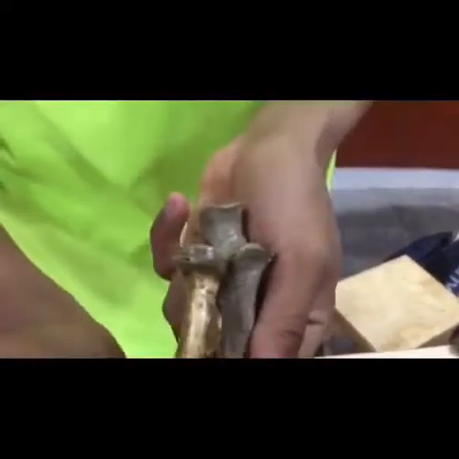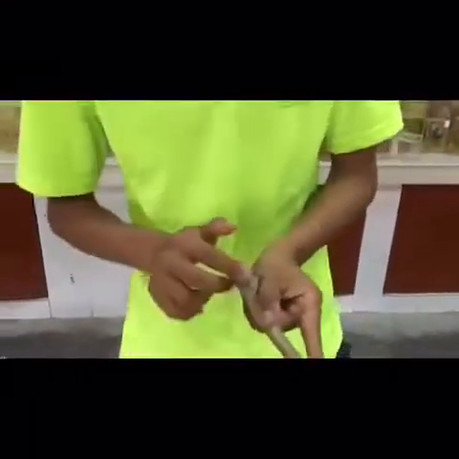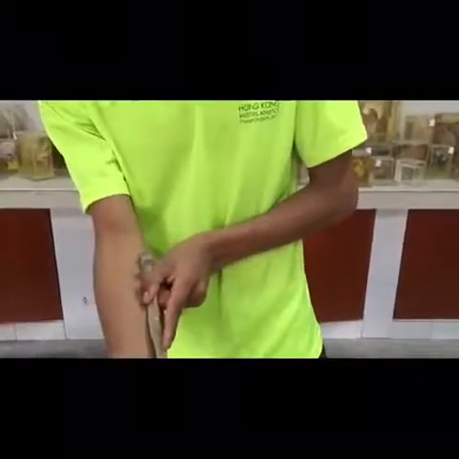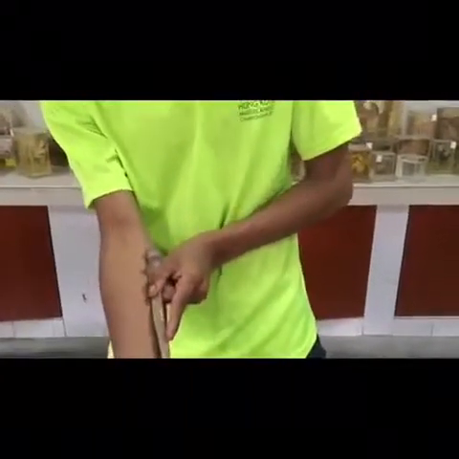Okay, so because the ulna is on the medial side, we know that this cavity, this fossa, should be on the lateral side. So now this ulna is also from the right hand.